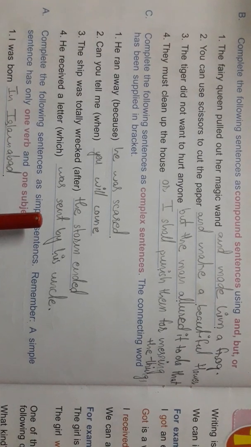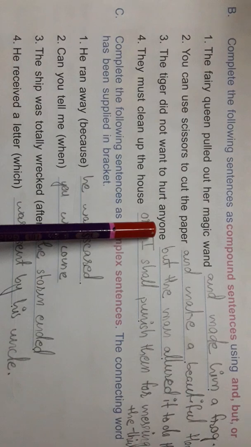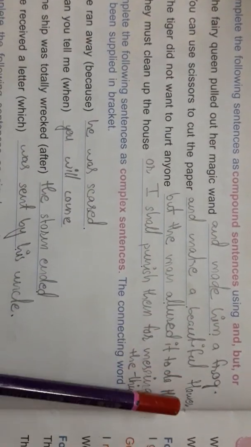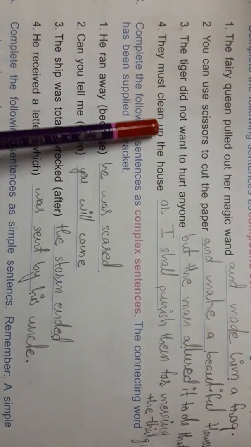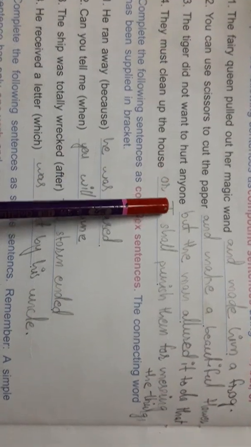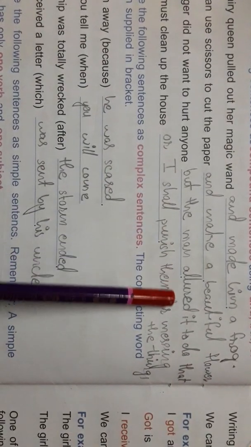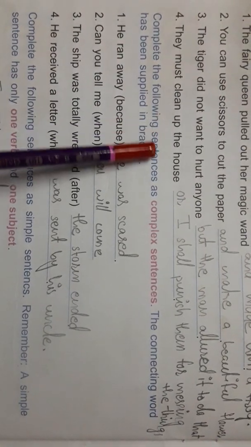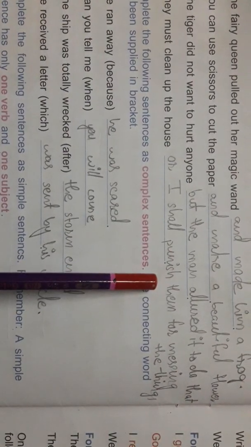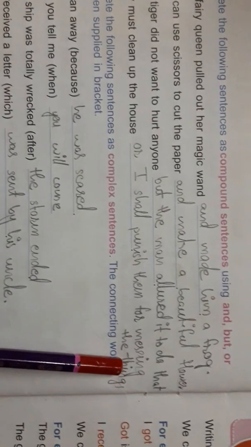The fairy queen pulled out her magic wand and made him a frog. You can use scissors to cut the paper and make a beautiful flower. The tiger did not want to hurt anyone, but the man allowed it to do that. They must clean up the house or I shall punish them for messing the things.